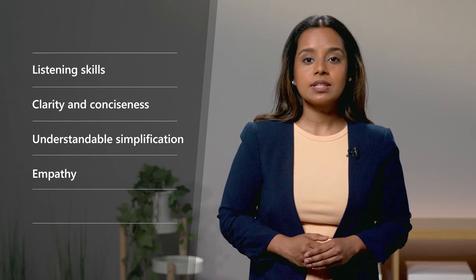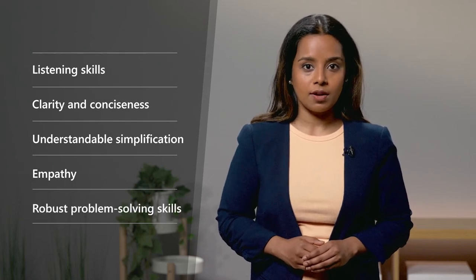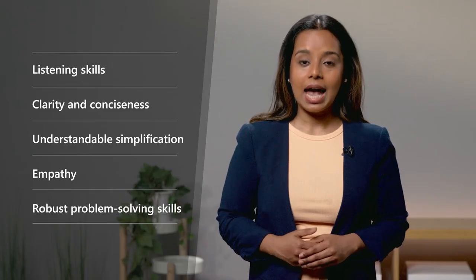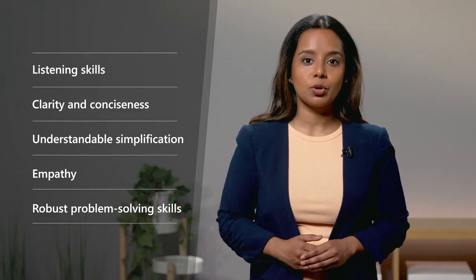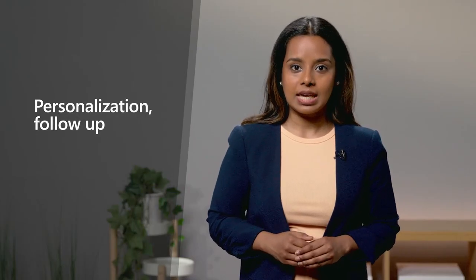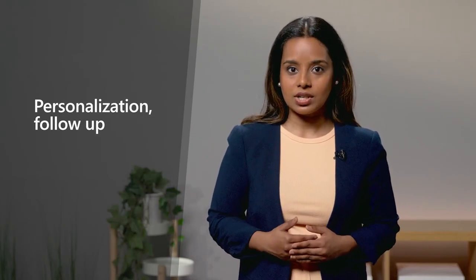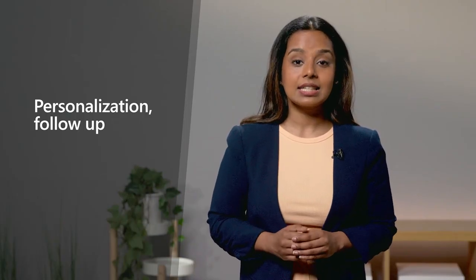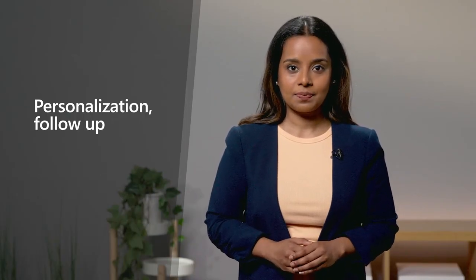Furthermore, equipping support teams with robust problem-solving skills ensures they can navigate complex issues efficiently and offer solutions that meet employees' needs. In practice, happiness engineering involves a series of strategic actions tailored to elevate the IT support experience. For instance, personalizing interactions by using the employee's name, acknowledging their previous interactions with IT support, and tailoring solutions to their specific needs can significantly enhance satisfaction.